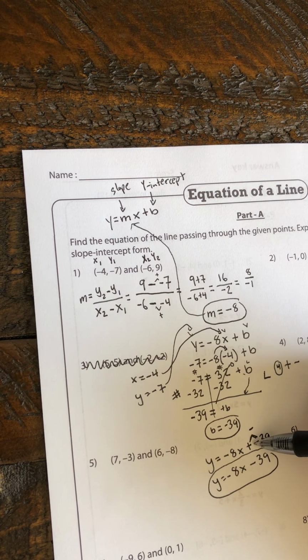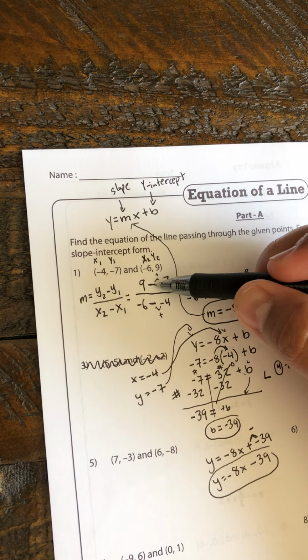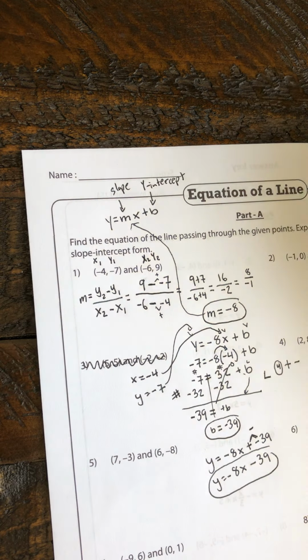Cool. This was from the rule of negative numbers. Like a positive times a negative gives me a negative, right? Different sign, negative answer. Had they been the same sign, then they would give me a positive answer. Like up here, right? Negative gave me a positive.